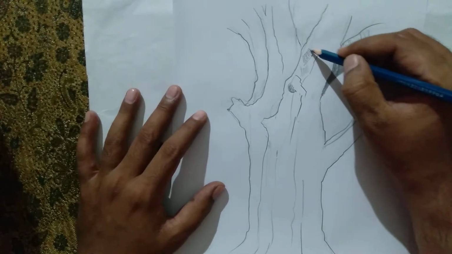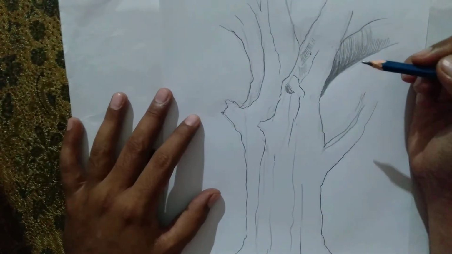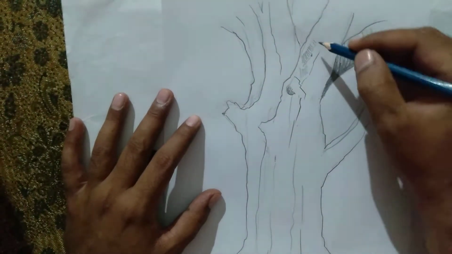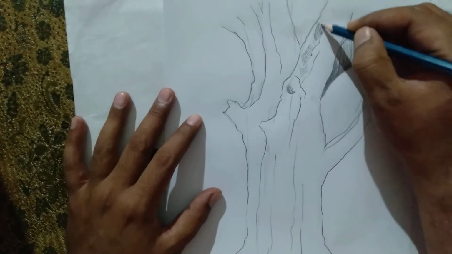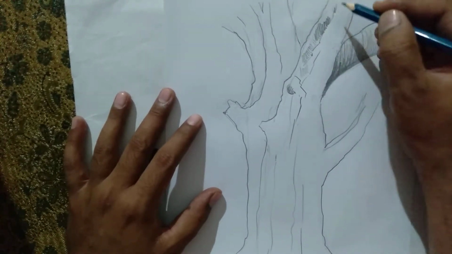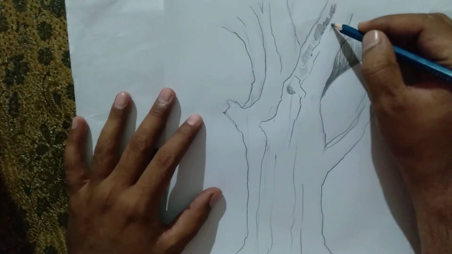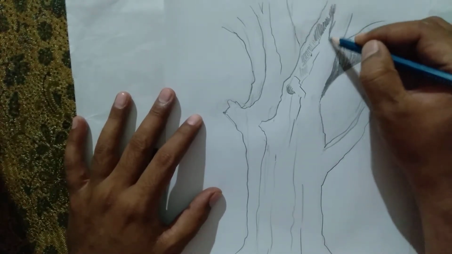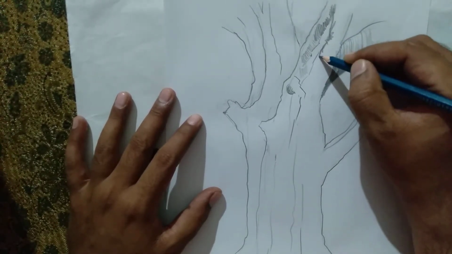Here I am using some thin strokes like this, and some dark strokes according to the depth, creation of the depth in front and back.